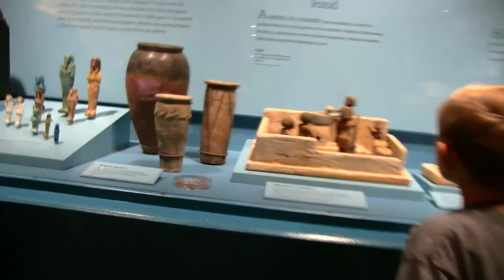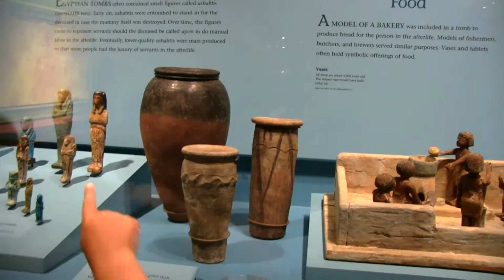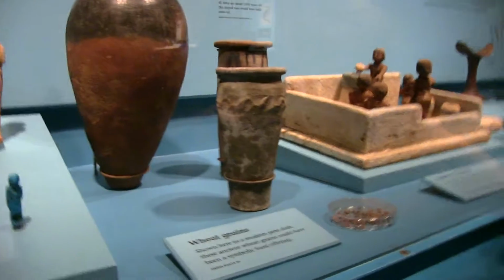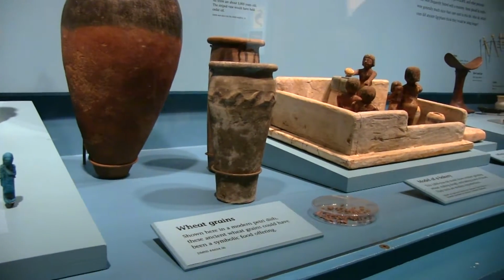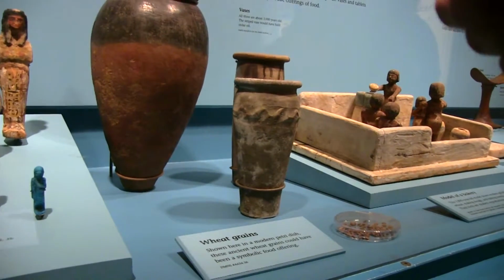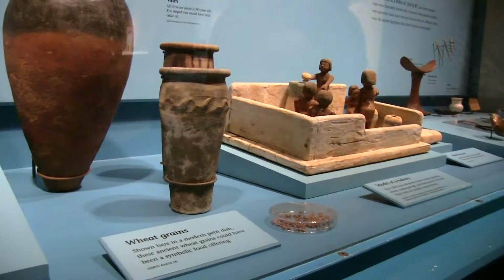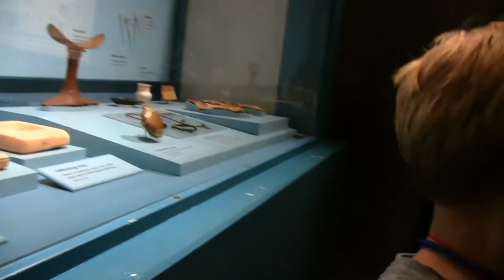Oh, look at these jars. Did they put food in that? The big one. These are jars of grain and food that they put in the burial chamber. Why did they put food in the burial chamber? Well, they stored some of them, but most of the stuff that we have is because we found it in the burial chambers. Because a lot of the other stuff got destroyed by people and time.